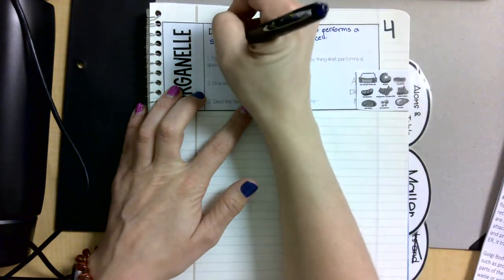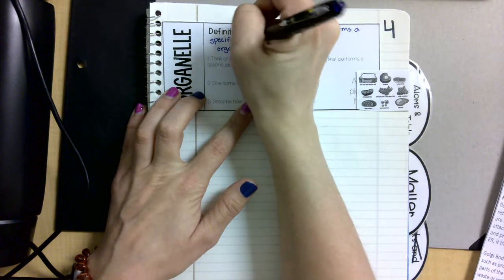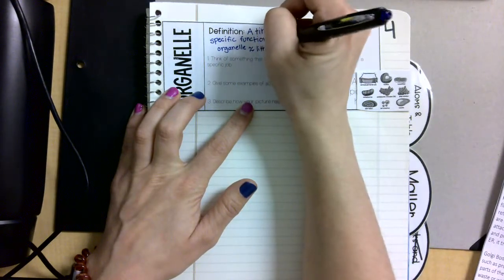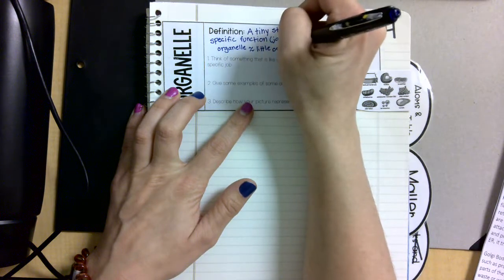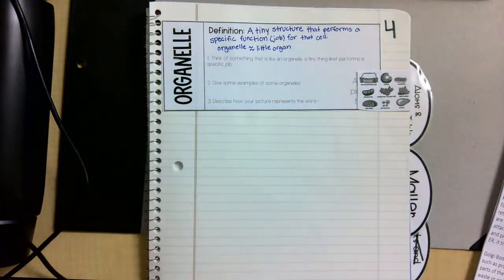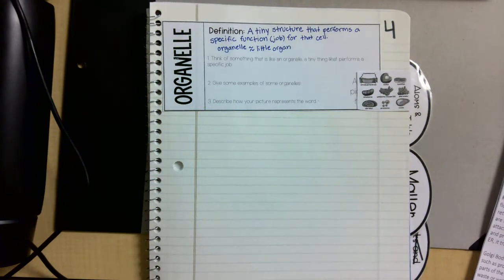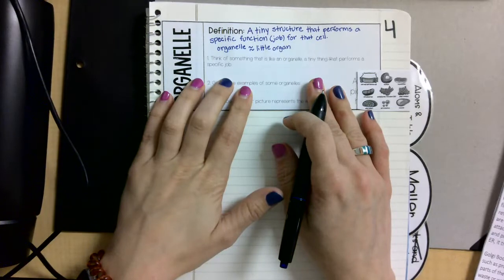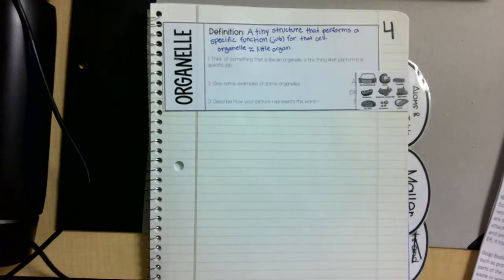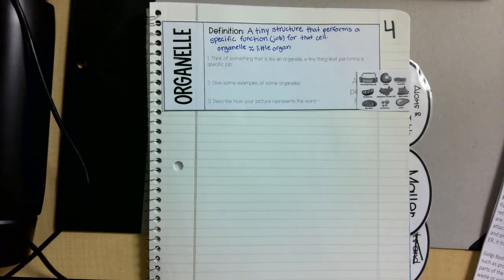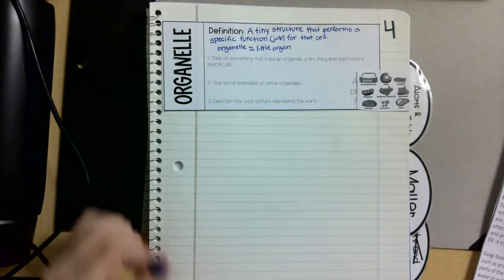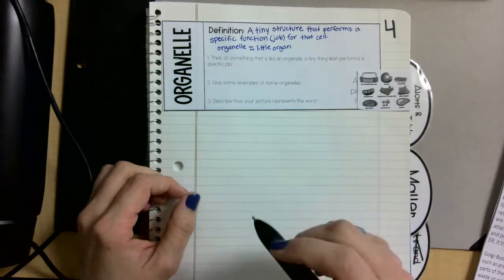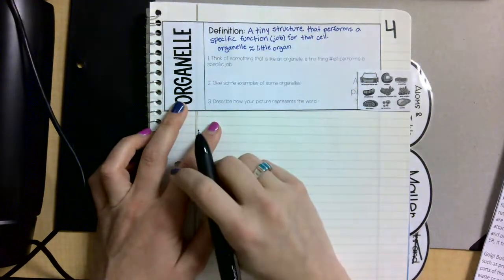So it's like a tiny organ or a little organ. So organelle equals little organ. So an organ would be like, remember, your heart, your lungs, your stomach, things like that. So think of something that is like an organelle, a tiny thing that performs a specific job. So I'm going to give some examples. You cannot use my examples, so I hope you have the sound on, because if I see any of these, you will not get credit.